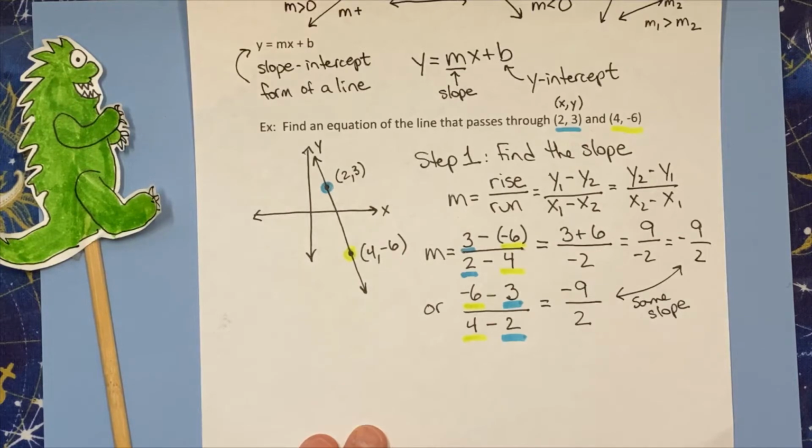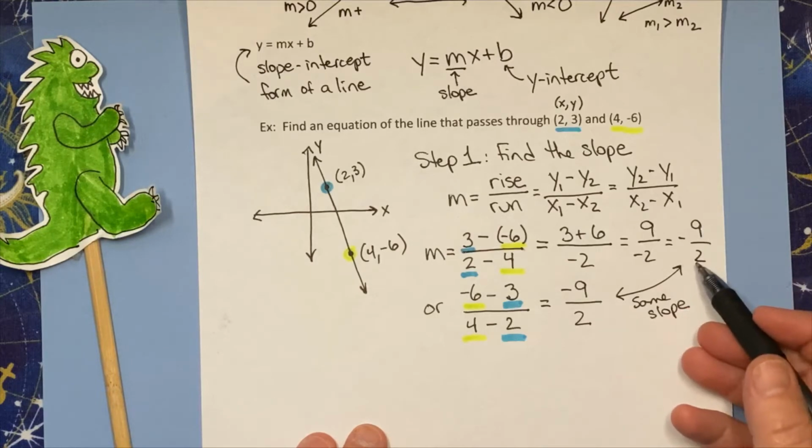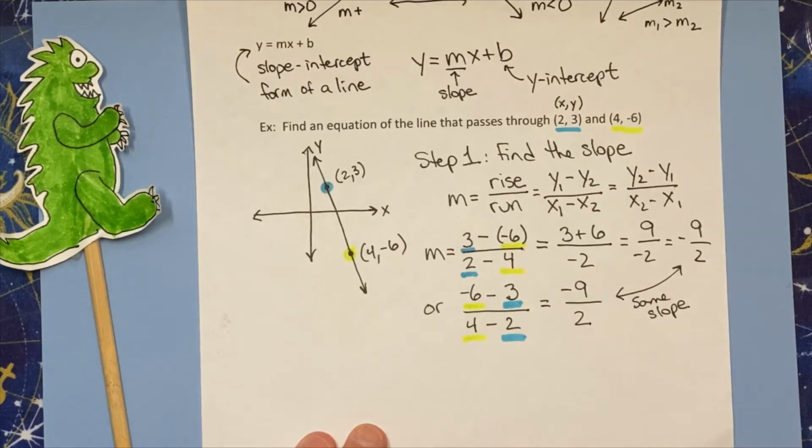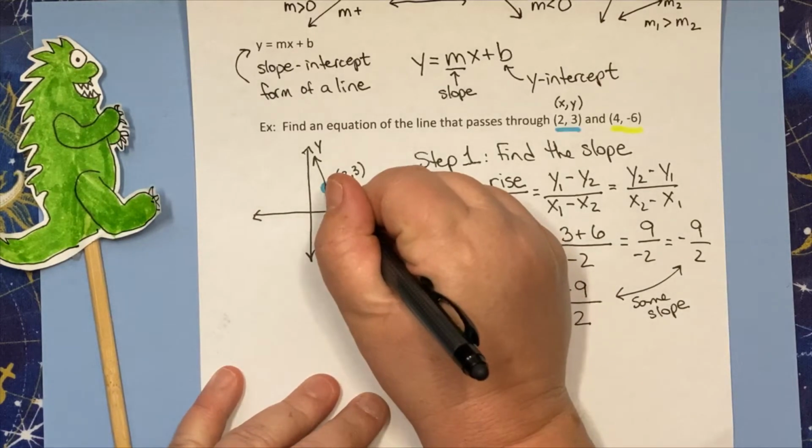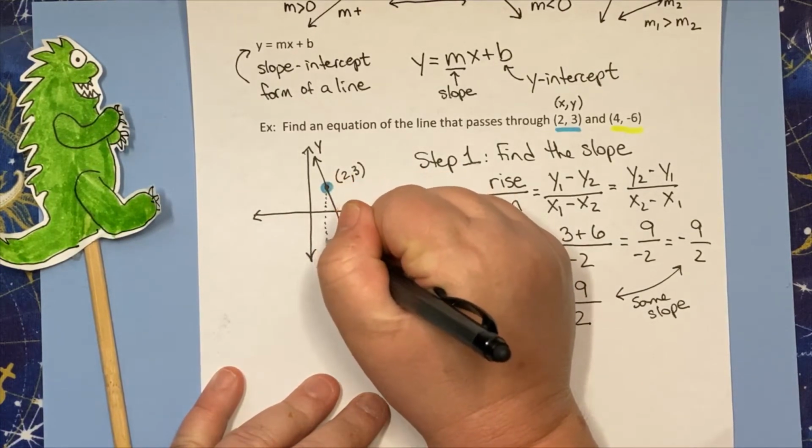So you get that freedom, but you got to figure out what the slope is. Now, on our graph, what the heck is the slope? Because you're not going to see -9 and 2 on the graph. Or are you? Dun, dun, dun!